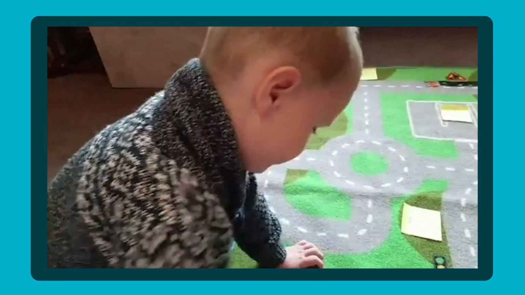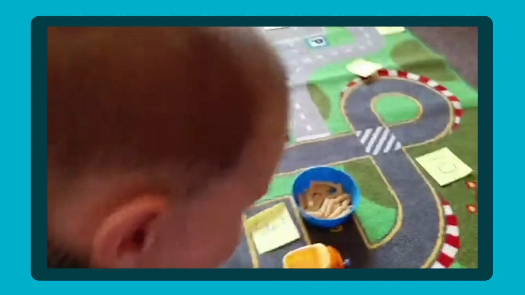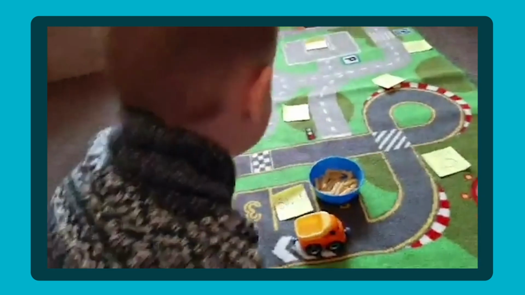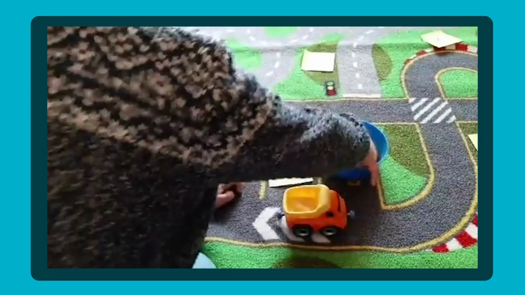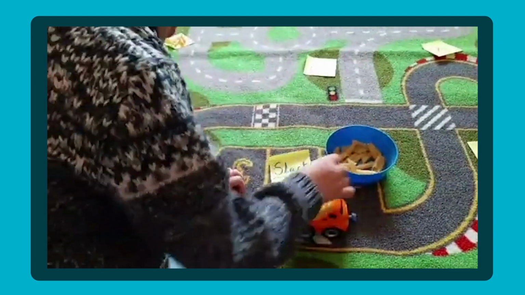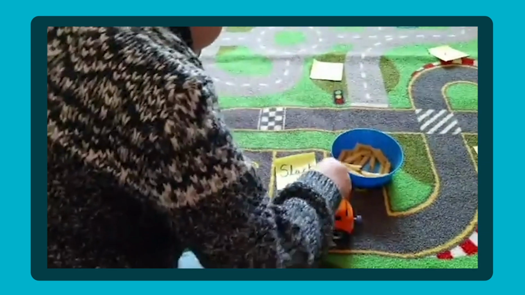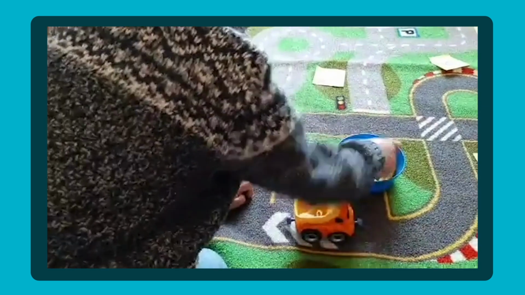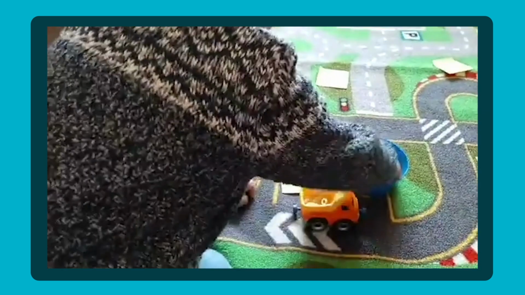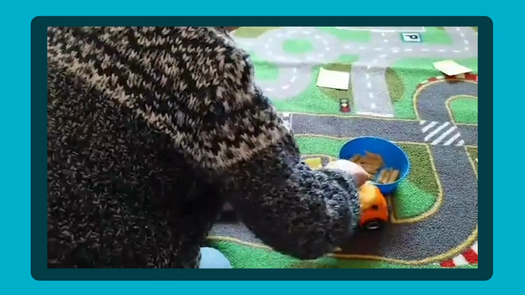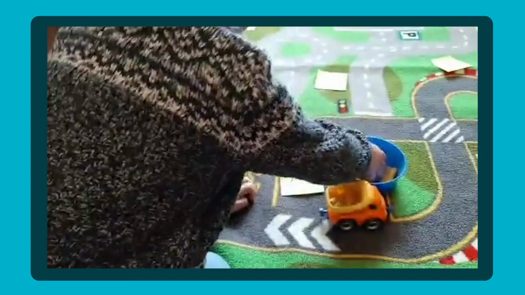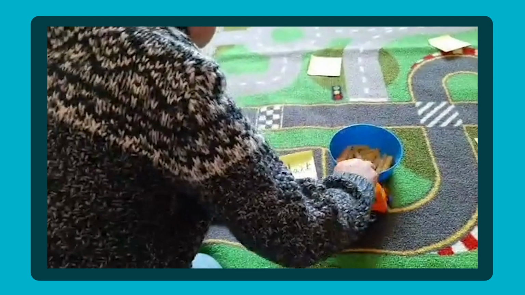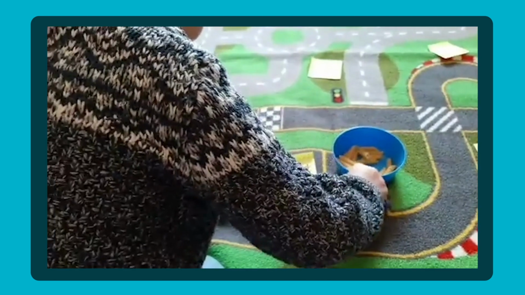Right, this time I want you to put in 8 pieces of pasta. 8 pieces of pasta. 2, 3. Now to extend this, you could also look at totals of the numbers. So creating number sentences and adding them up. You don't have to use pasta. You could use any small things or any toy that moves that you can put things onto. This is also a nice one to do outside as well.